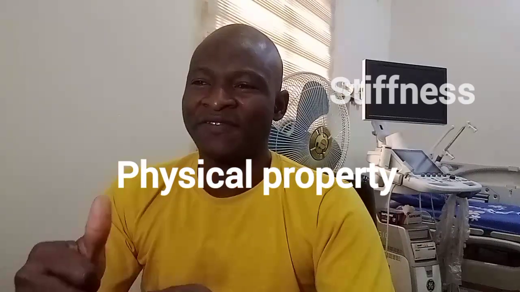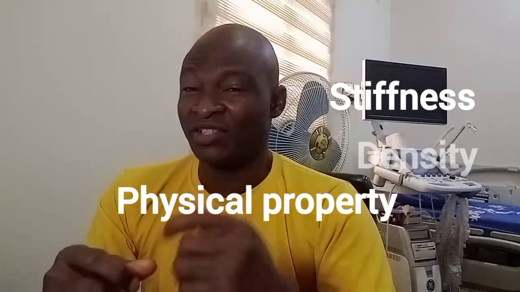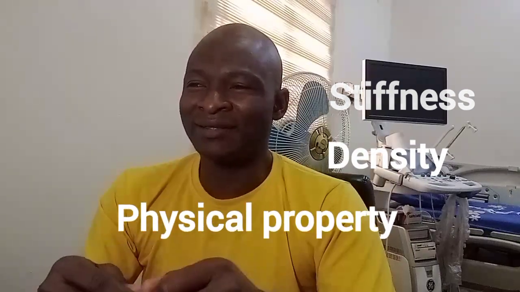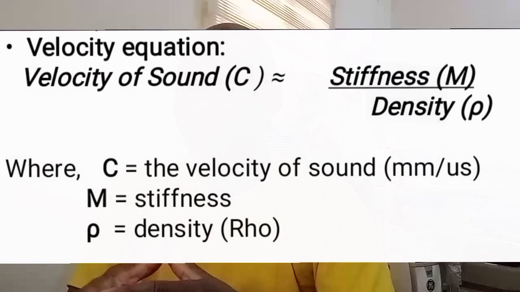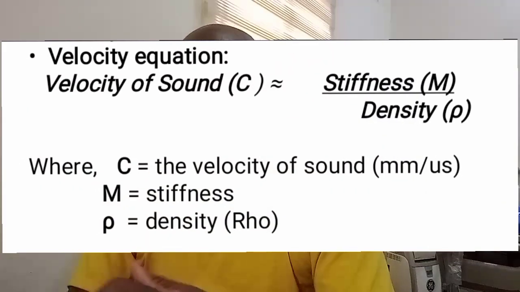Now, two physical characteristics of the medium which will determine the velocity of sound are stiffness and density. And stiffness actually means the resistance to compressibility. So the velocity of sound is directly proportional to the stiffness of the medium and inversely proportional to the medium's density. And the equation is velocity of sound equals stiffness over density, and the whole parameters are stated clearly for you to see.